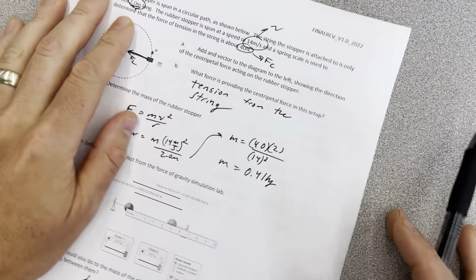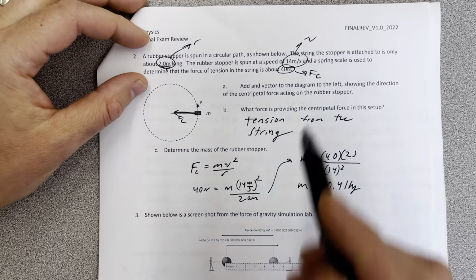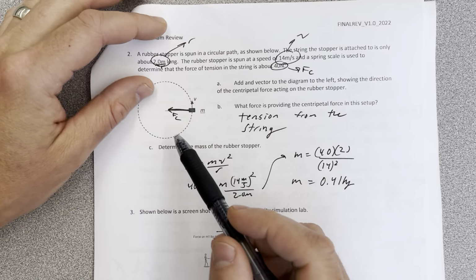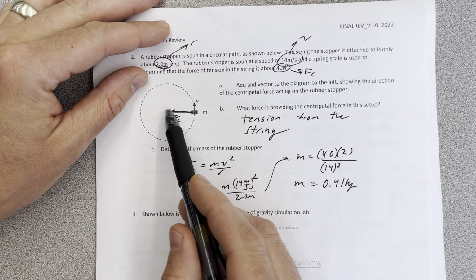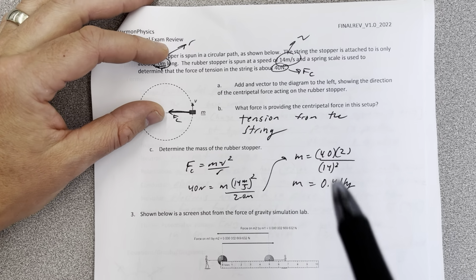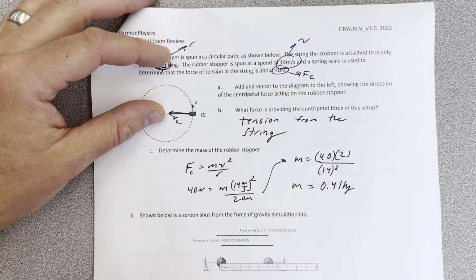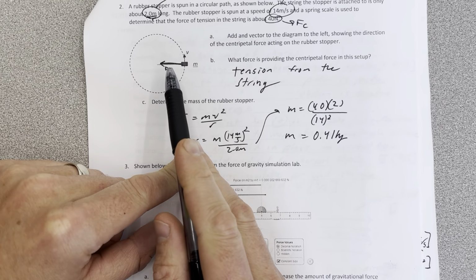All right. Here's another one. One on the midterm, one on the final. Very similar to this. A rubber stopper goes around in a circle. The centripetal force is again acting towards the center of the circle. The centripetal force in this case is the tension in the string. It's not some magical force that appears. How big is the tension in this string?